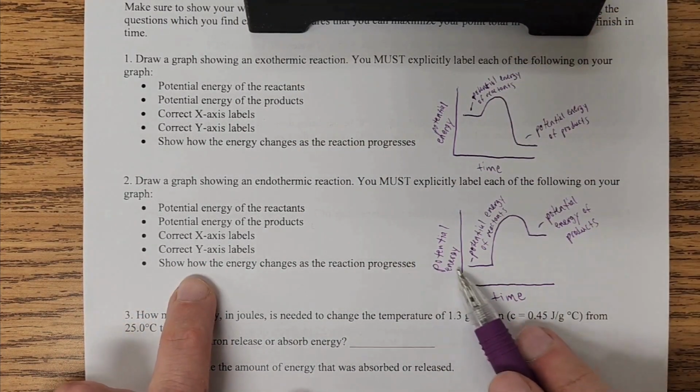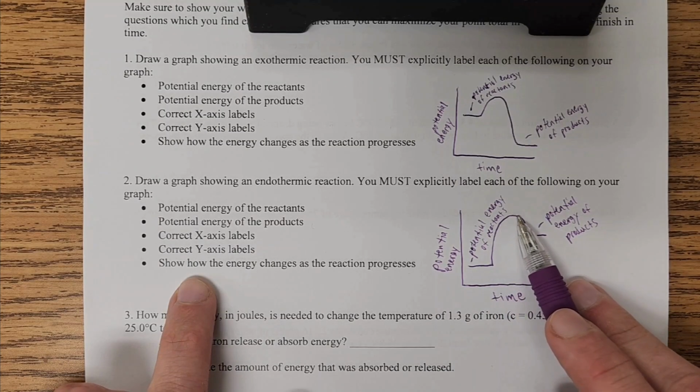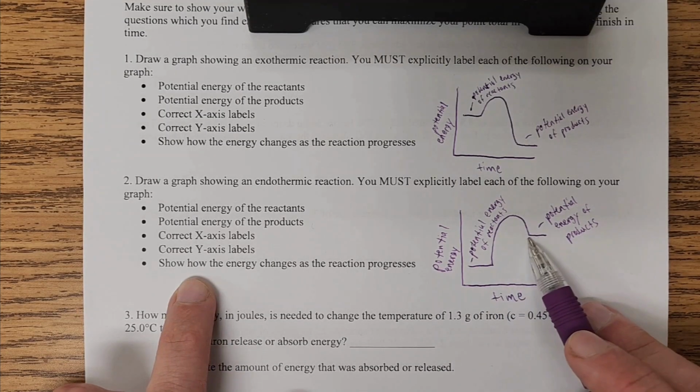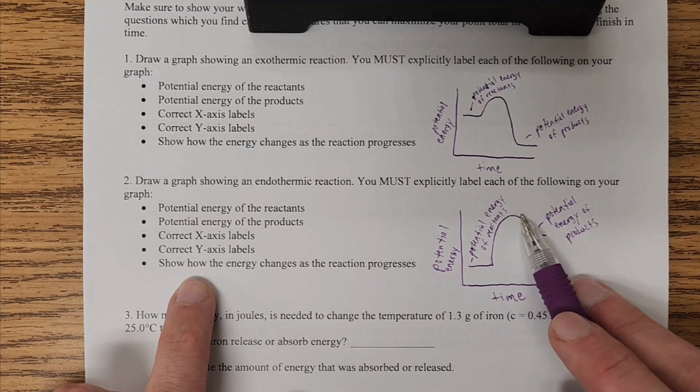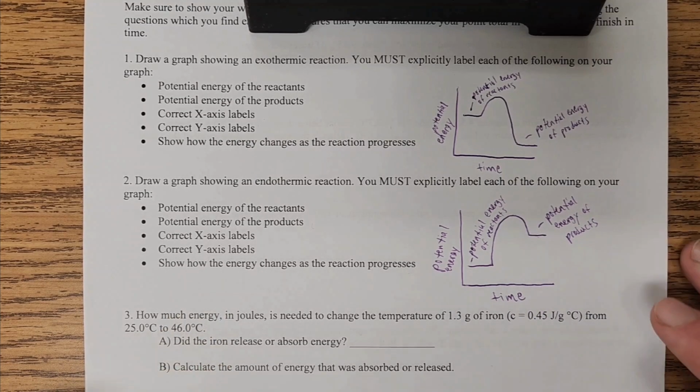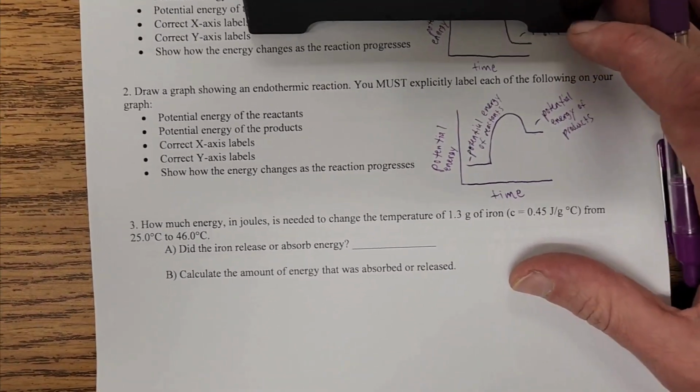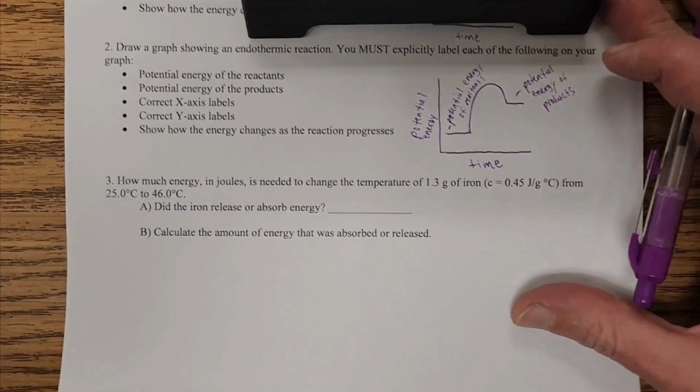And this last one, of course, is addressed by the fact that the line goes in this correct form. Sometimes people incorrectly have just a straight line or something. You've got to show the activation energy, this large hump shape right here. Okay, now having mentioned that, onward to the next question.